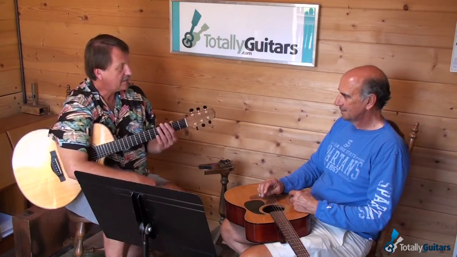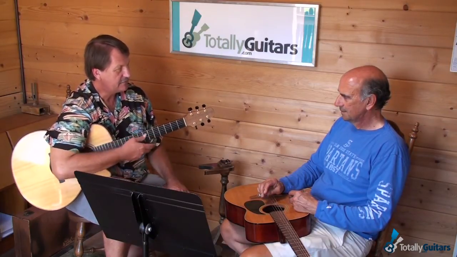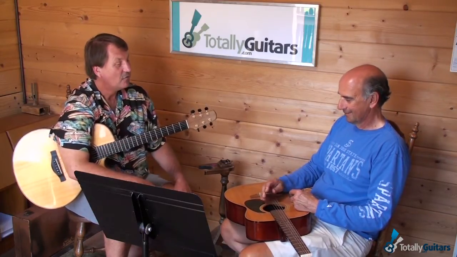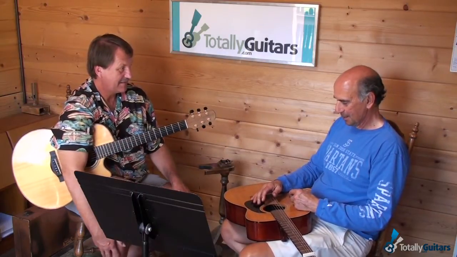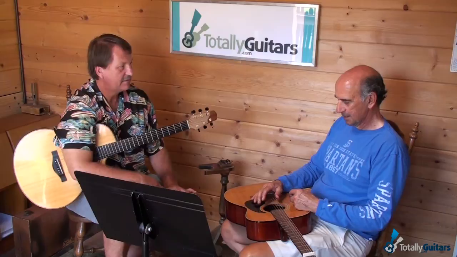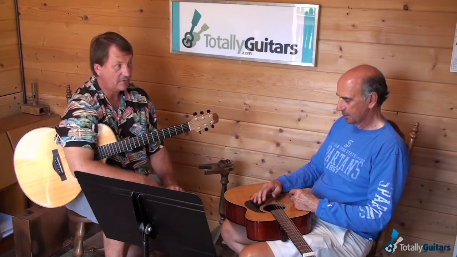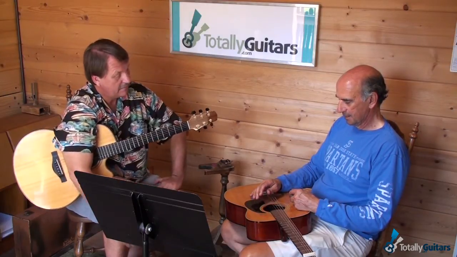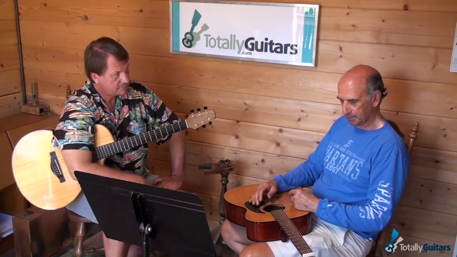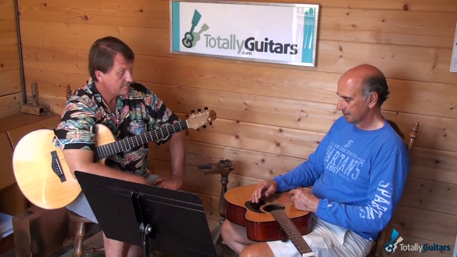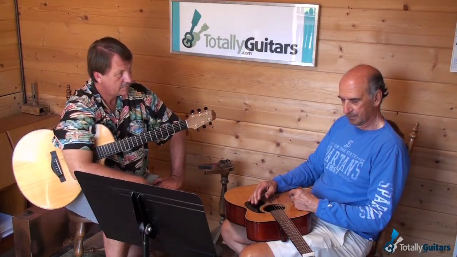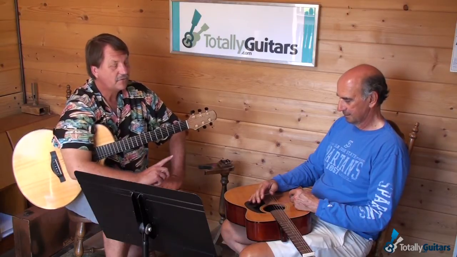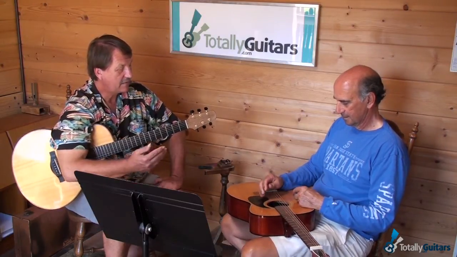In a G tuning, which is what you have, the important thing is that we've got 5 as the lowest note, then the root, then 1, 5, 1 again, and then 3, which is B, and then 5.